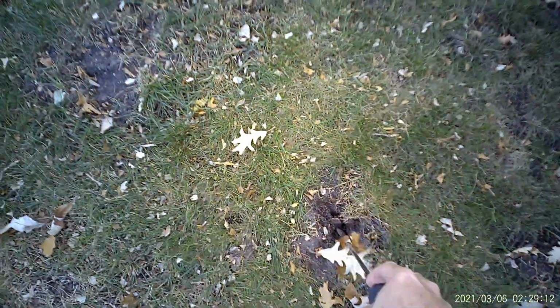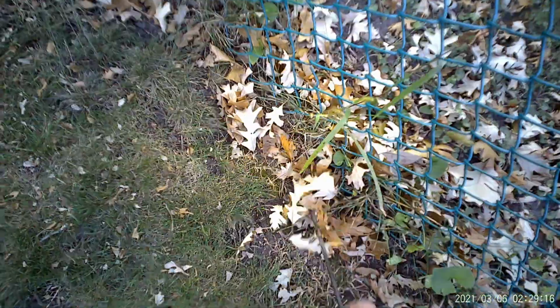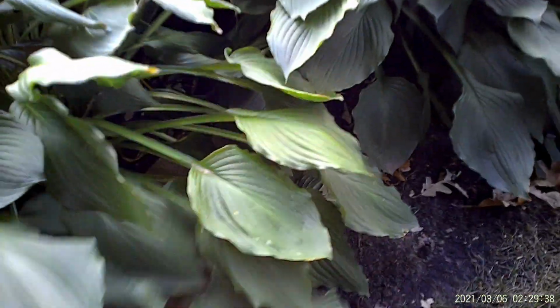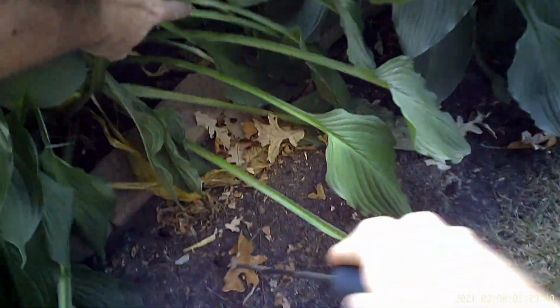Sometimes just a little bit of a dead spot in a lawn is an indication of a mole tunnel. See the ground collapsing in both those spots. There's a tunnel that crosses over from the neighboring property into this property underneath the fence.